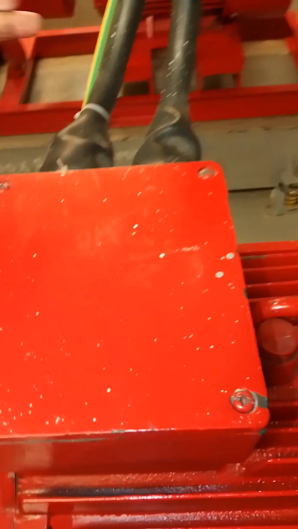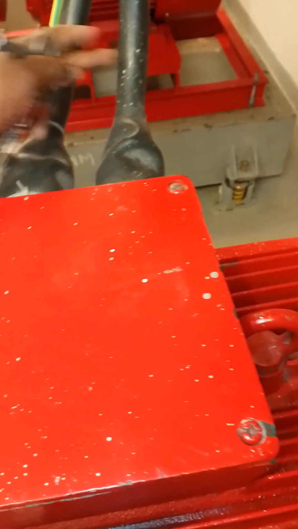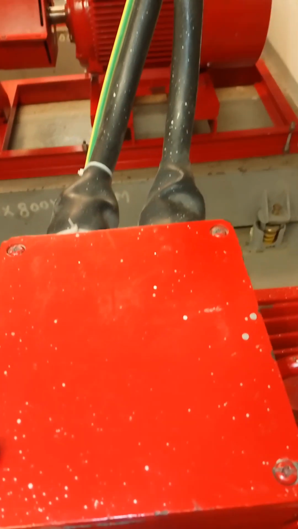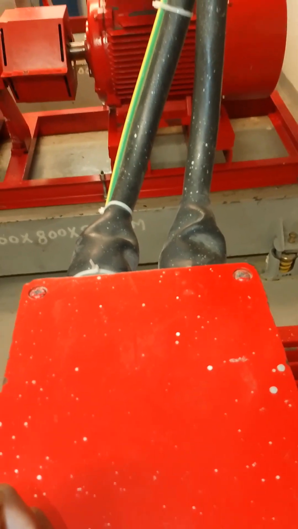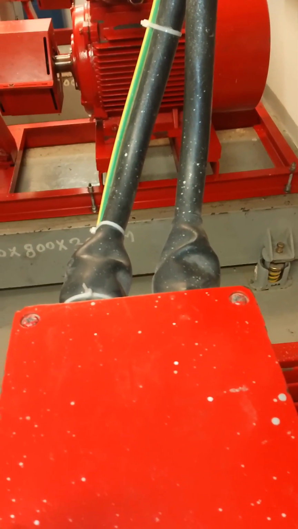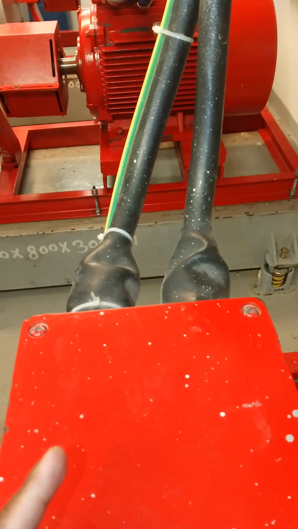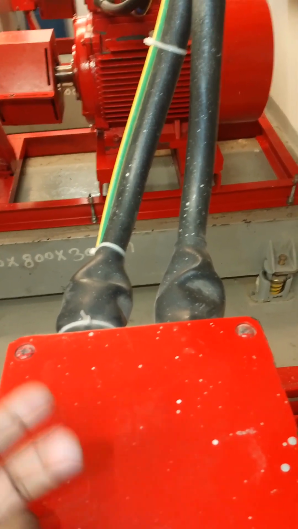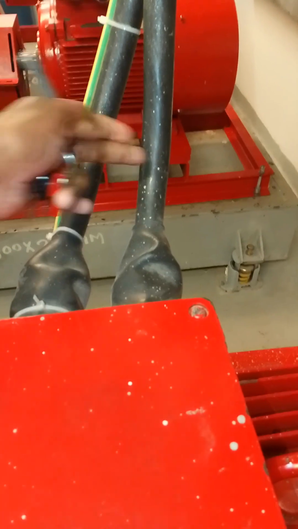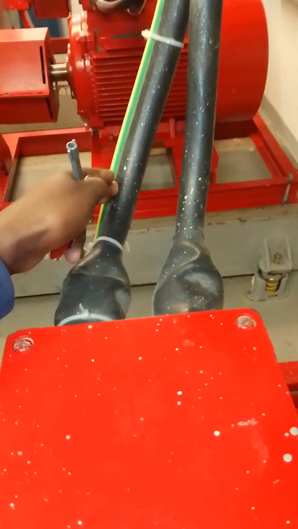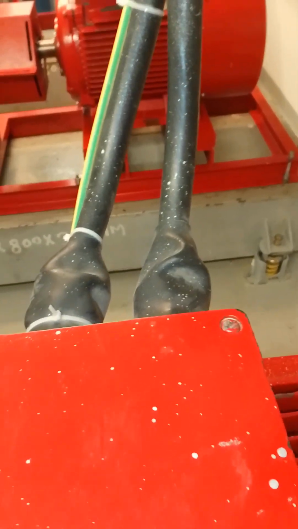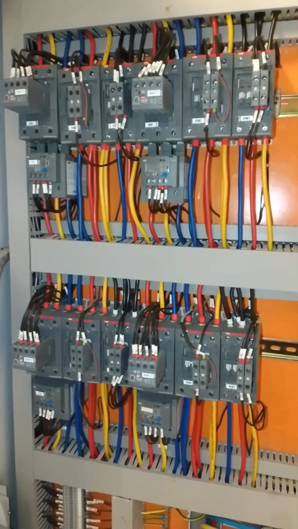As you can see, these 2 cables, as you know, inside the motor we have 6 contacts, whereby each coil has 2 contacts and it's 3 coils, so 6 contacts, whereby we have these cables which now we get from the control. These are the motor contactors. You can see these motor contactors are bigger.